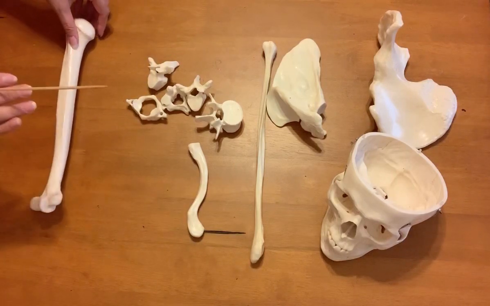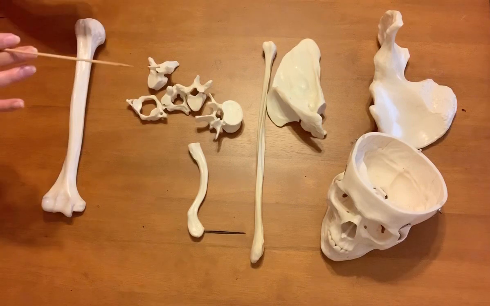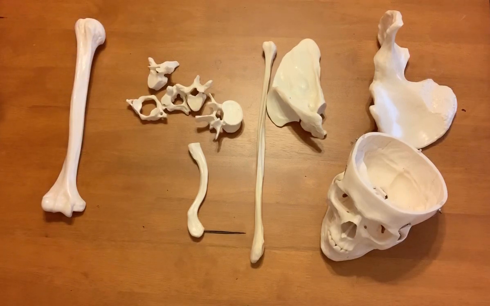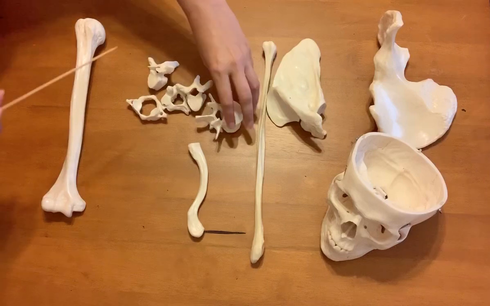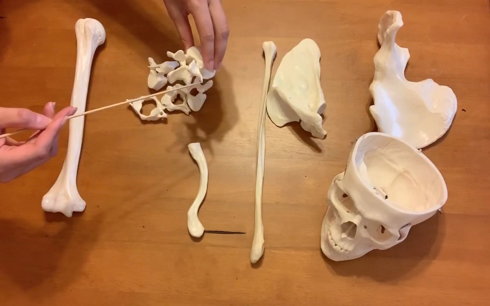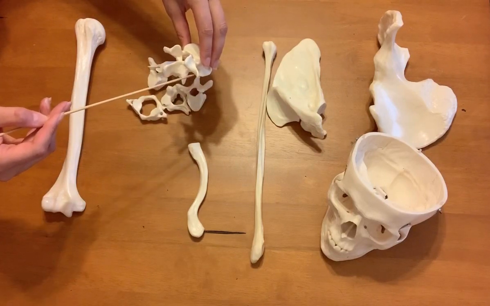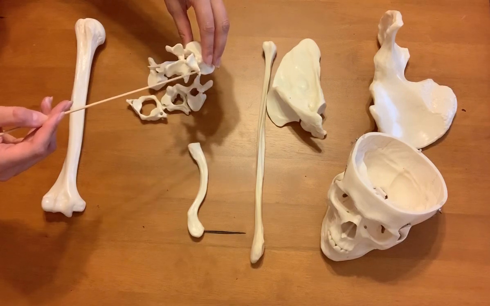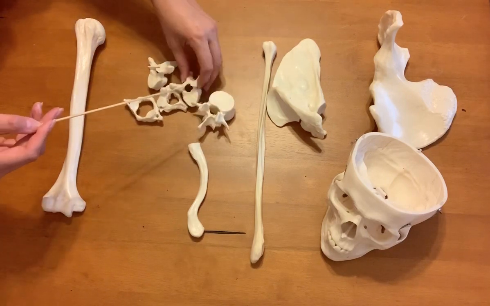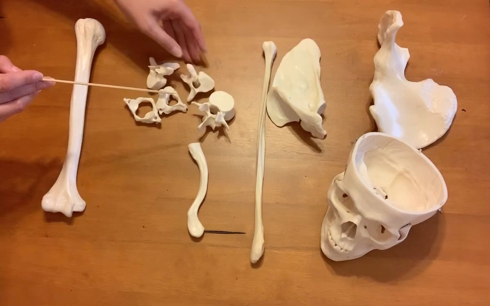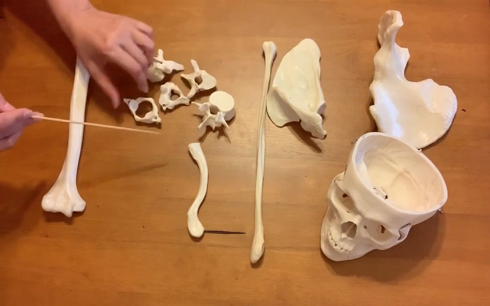The next structure I'd like to look at is something that we're going to call a process. That's also a prominence type of marking, right? It's going to project off the surface. If we look at the vertebrae, we have a lot of processes, like the transverse process here and the transverse process on the other vertebrae that we have.